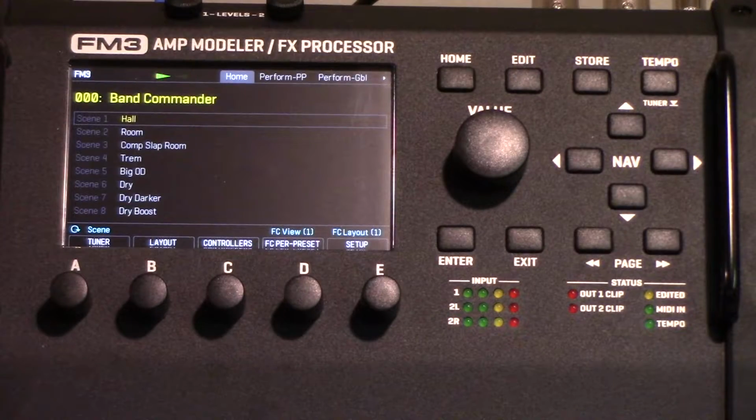This is a very basic way to use your FM3. If you've never had any kind of digital modeling, and you like the sound of the FM3, you watched a bunch of YouTubes, now you have it at home and you're kind of intimidated by all the buttons. So we're going to start with how to navigate the presets on the front panel.